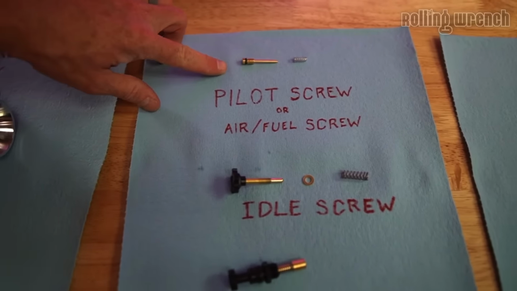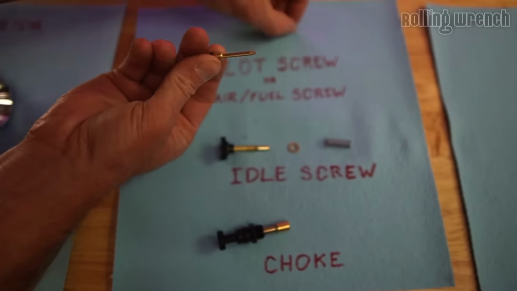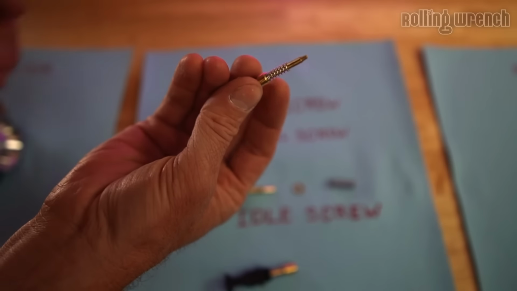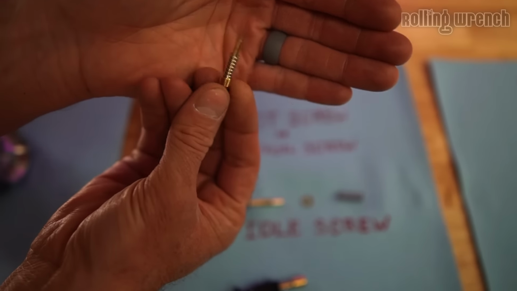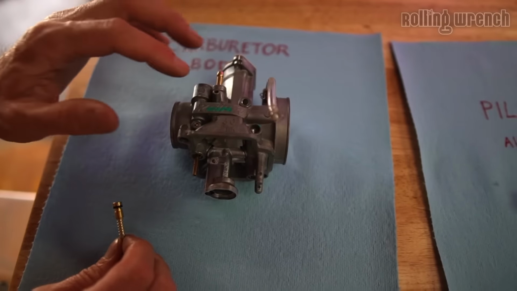So this is a pilot screw or air fuel screw. I'll show you what I mean in just a second. You've got the screw, which is kind of a tapered looking screw, and then you've got a spring that goes on there. The spring is on there so that it doesn't vibrate, basically. You can call this a pilot screw or an air fuel screw.